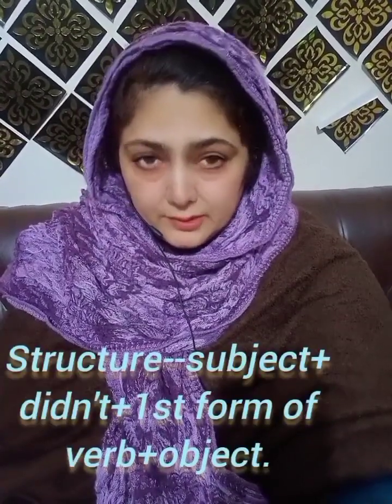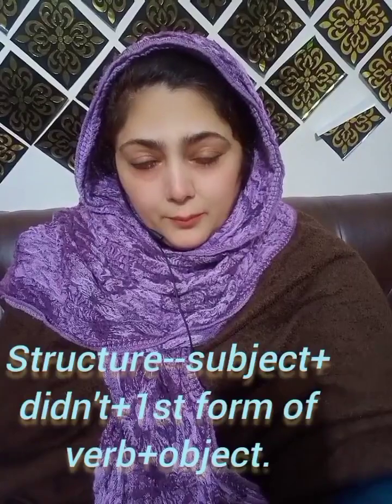When we see past indefinite tense, the negative sentences have the following structure: first the subject and then did not. One important thing is that when we use did not, the first form of the verb is used in this tense, and in the last the object is added. Subject, did not, first form of verb, and in the last the object is used.